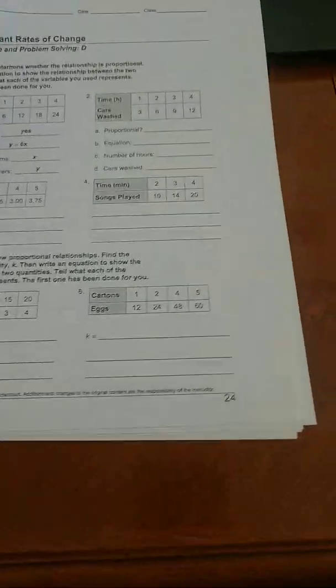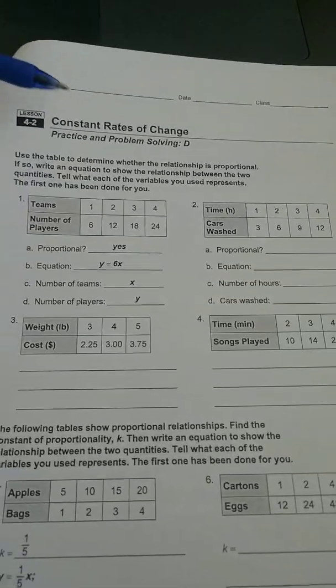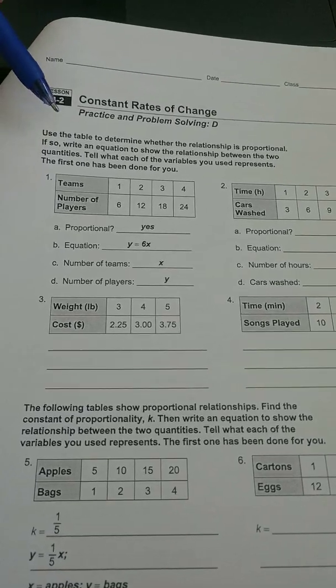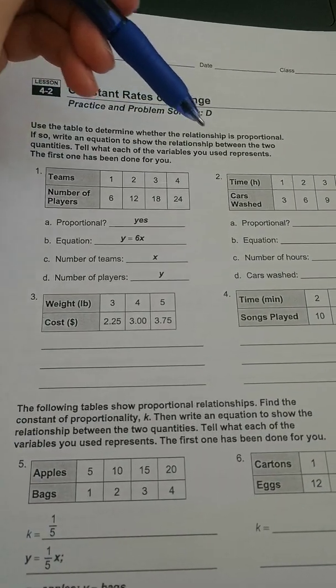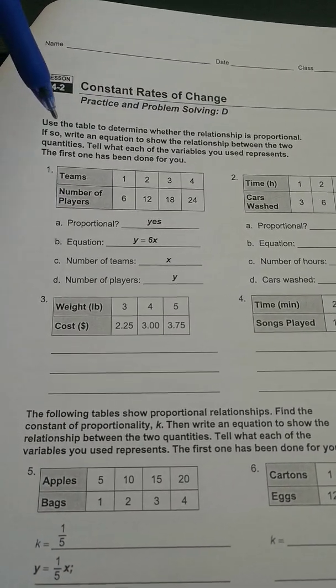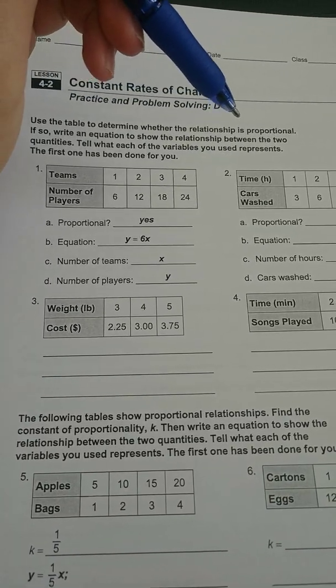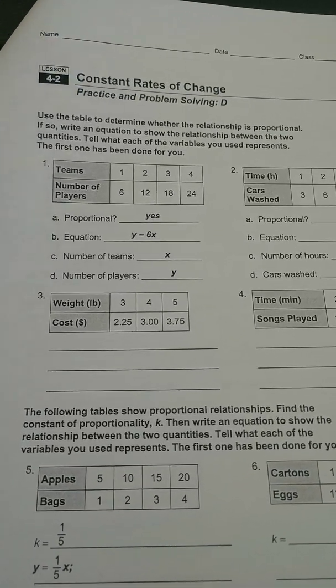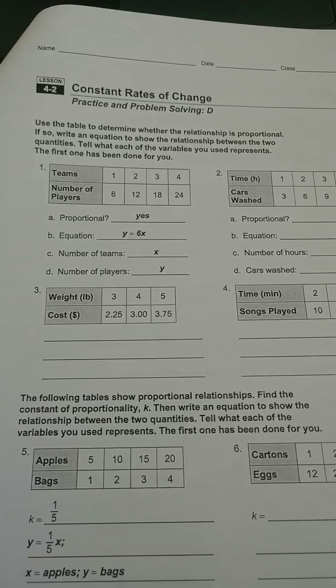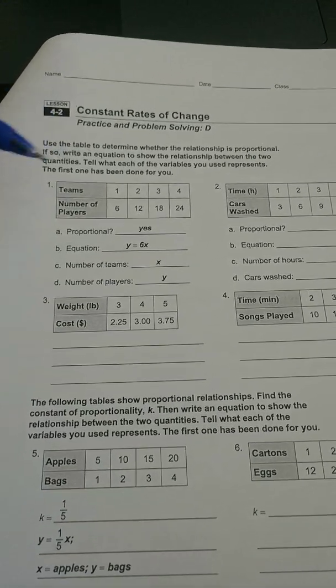If you turn to the back on page 24 now, the constant rate of change, so it says use the table to determine whether the relationship is proportional. If so, write an equation to show the relationship between the two quantities. Tell what each of the variables you use represents. The first one has been done for us.